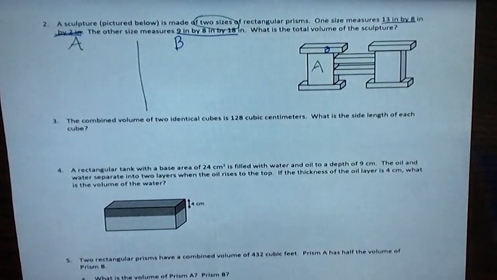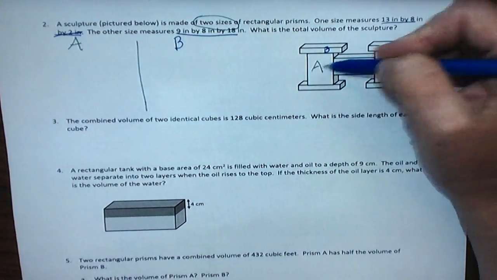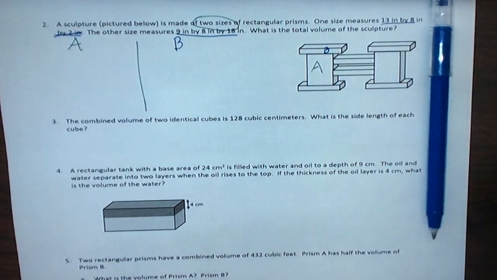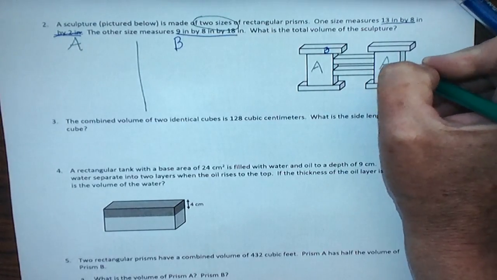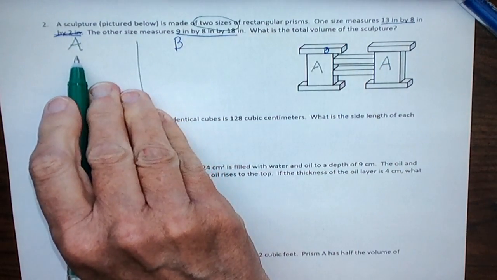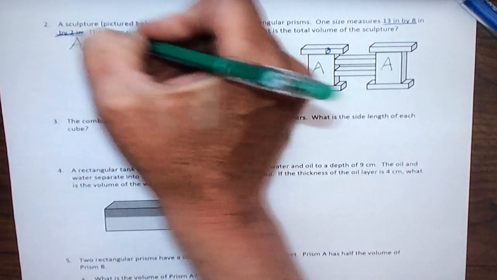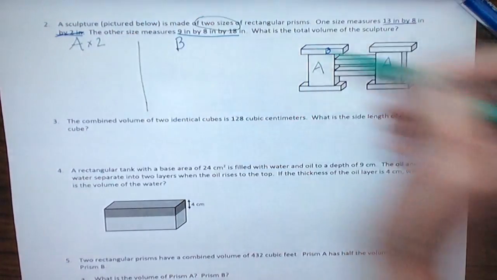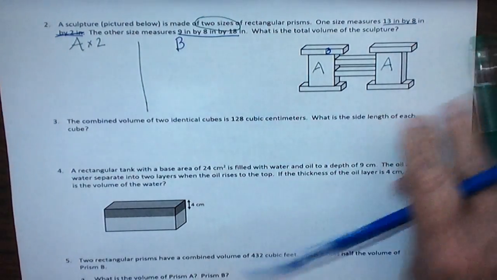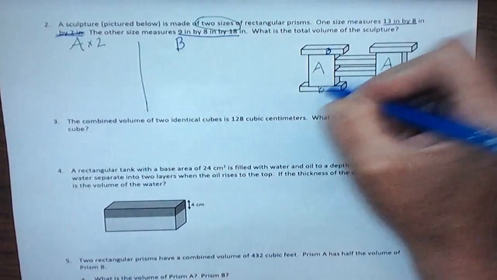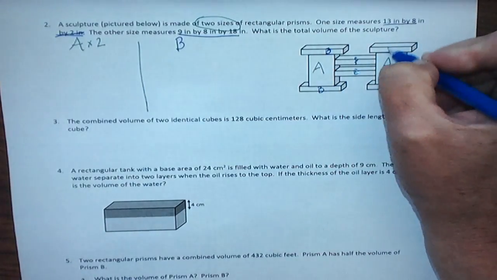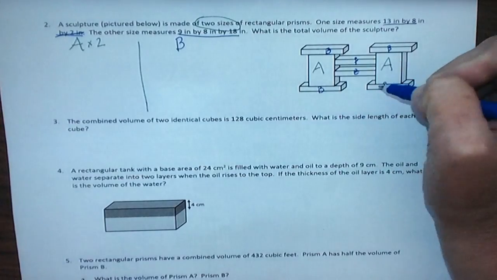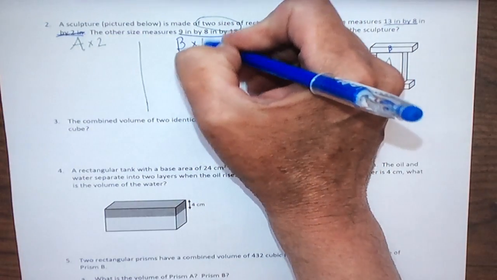Okay, so I can see that there are 2 box A's. So this I'm going to be multiplying by 2. And I can count for B. I've got 1, 2, 3, 4, 5, there's 6 of those guys. So I'm going to be multiplying by 6.